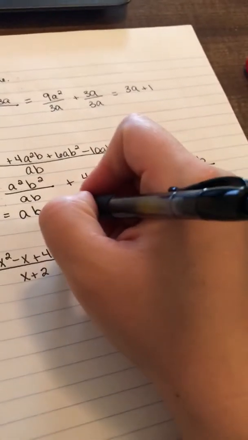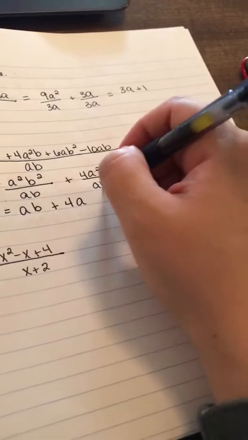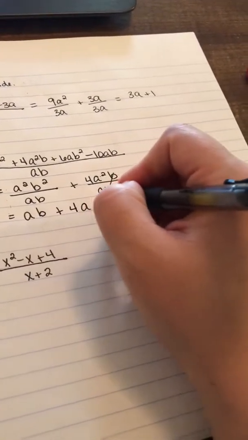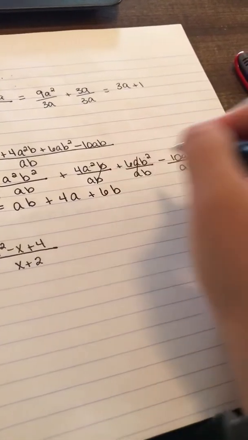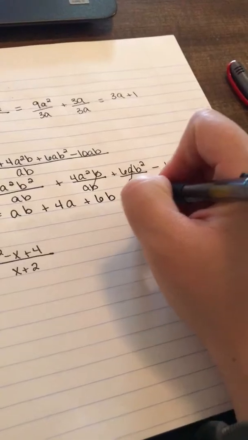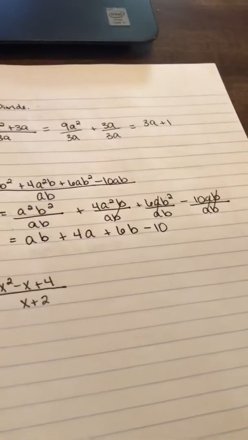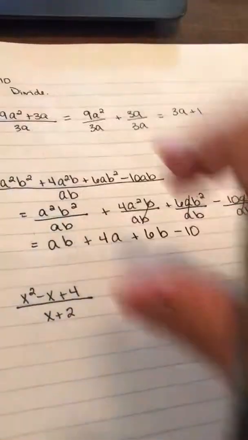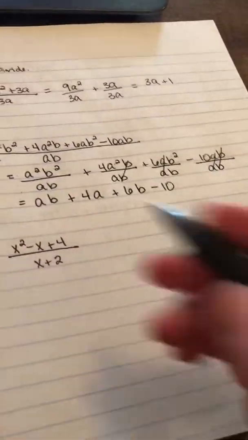Plus the 4 stays. A squared divided by A is A. The B's here would cancel. Plus the 6 stays. A's cancel. B squared divided by B is B. Minus the 10 stays, and the A and B cancel. So when you have monomials, it's simple. You just divide each piece by the monomial.